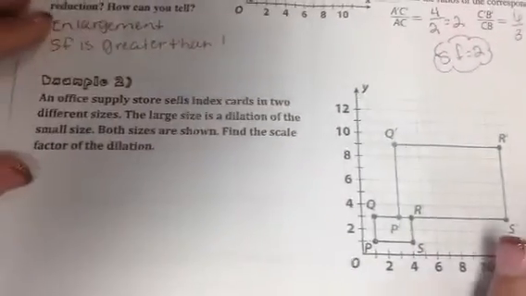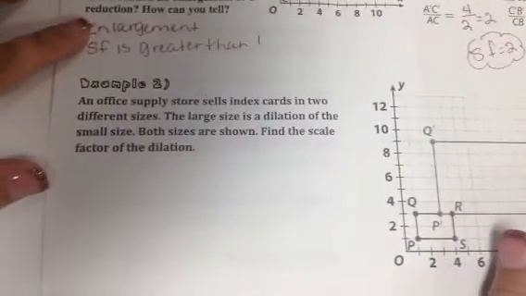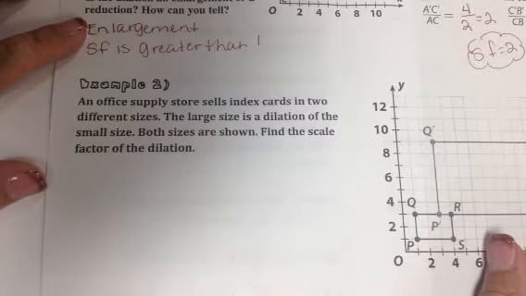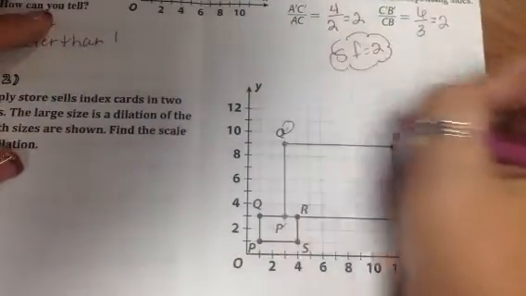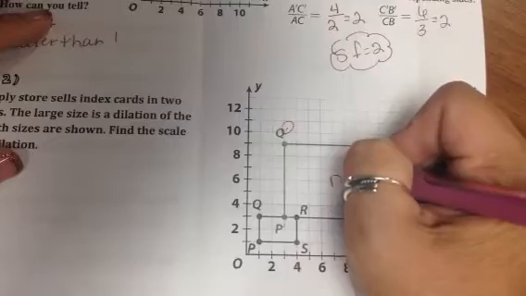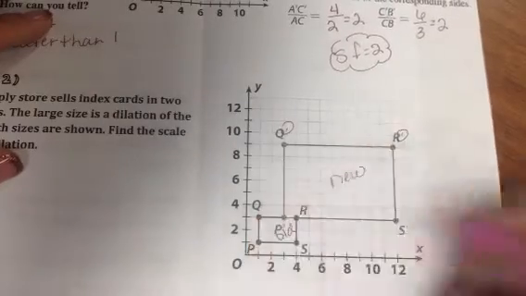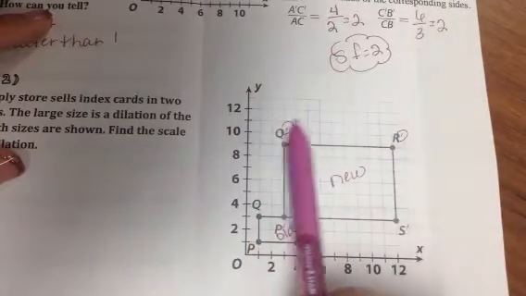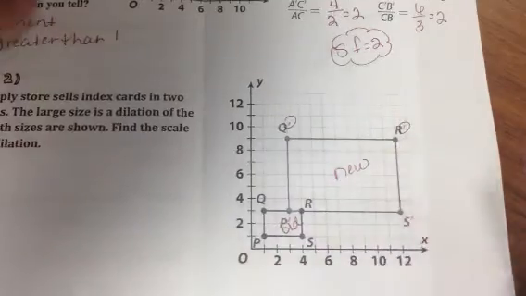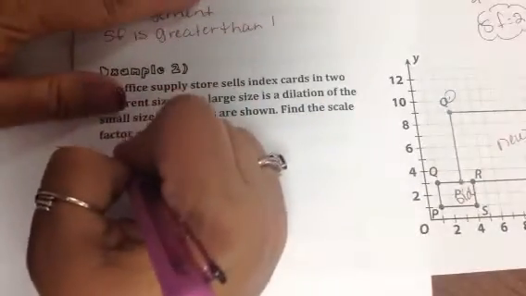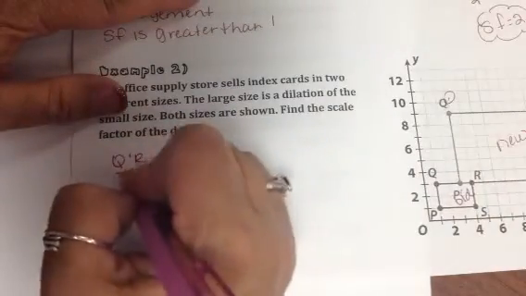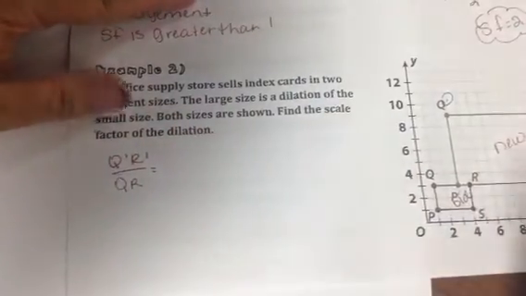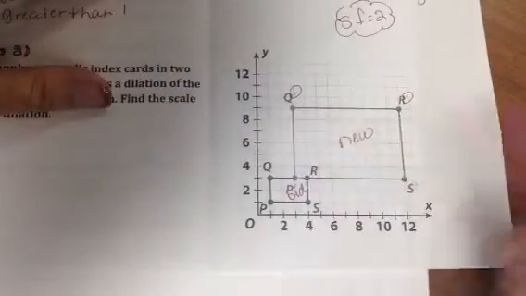This says an office supply store sells index cards in 2 different sizes. The large size is a dilation of the small size. Both sizes are shown. Find the scale factor. Okay, we can look at these, and we know by the tick marks that this is the new, and this is the old. We are actually going to find Q prime to R prime. So Q prime, R prime, over QR, because we have to stay with the same side. So if we're doing that, we're staying same side.